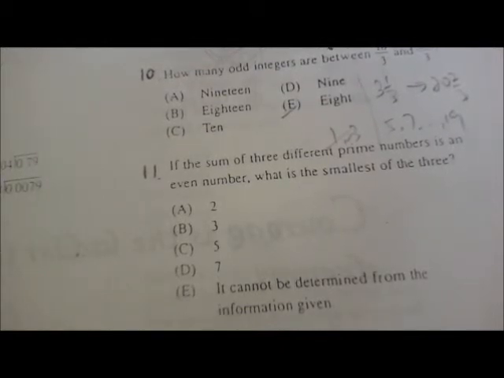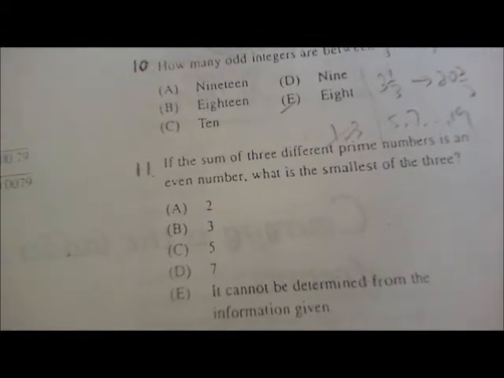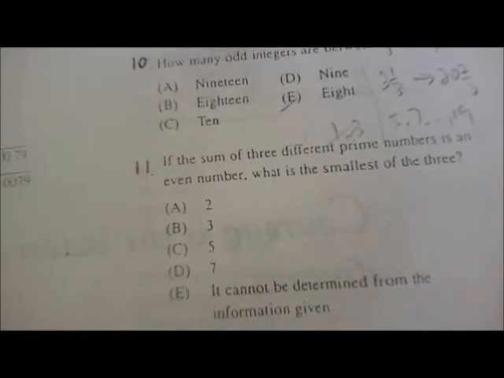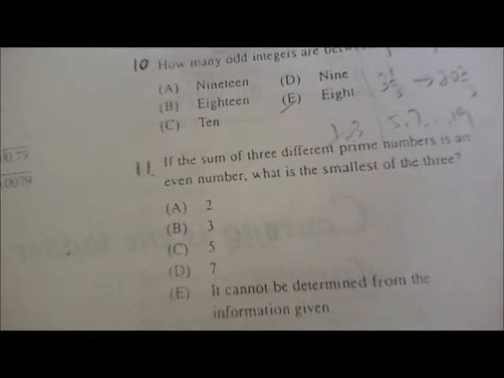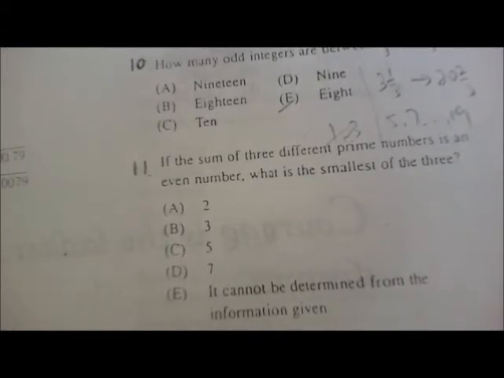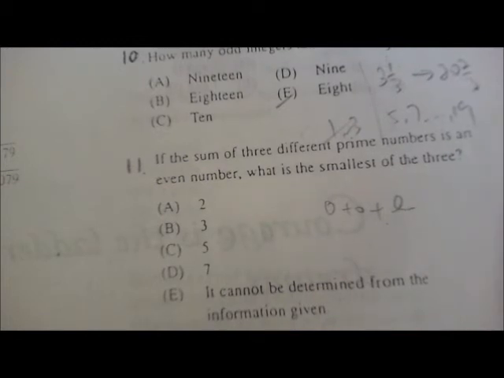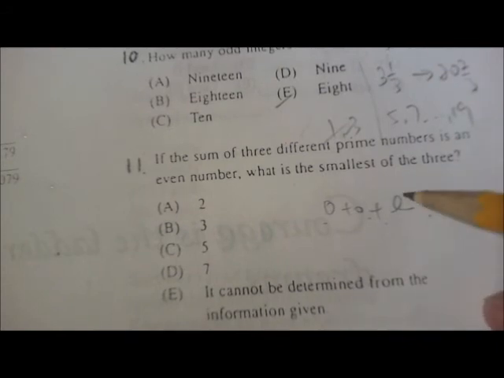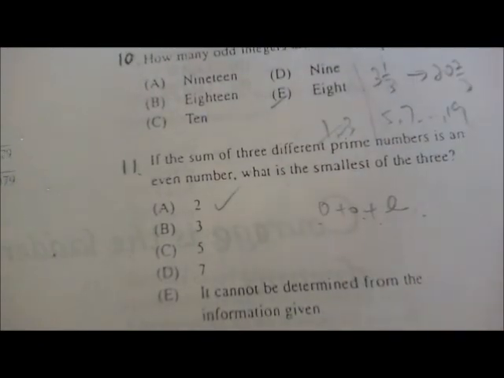Number 11. If the sum of 3 different prime numbers is an even number, what is the smallest of these 3? Sum of 3 primes. You know that prime numbers are most of the time odd numbers. Only one prime is even, which is the 2. But if you have 3 different prime numbers and the sum is even, you can have odd plus even to get an even, because odd plus odd gives you even, so you must have an even number there. In this case, the even number is the smallest, which is 2. The answer is A.